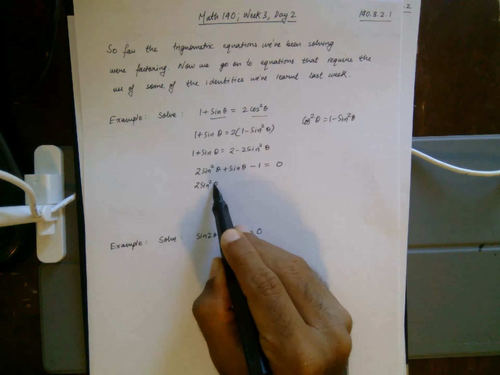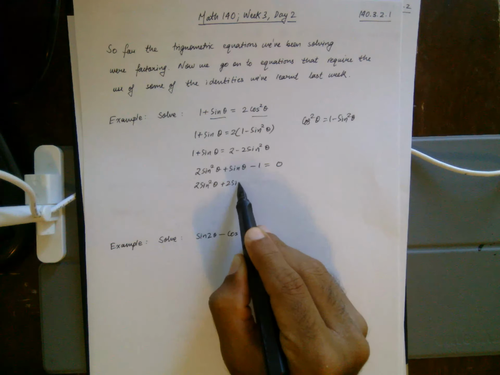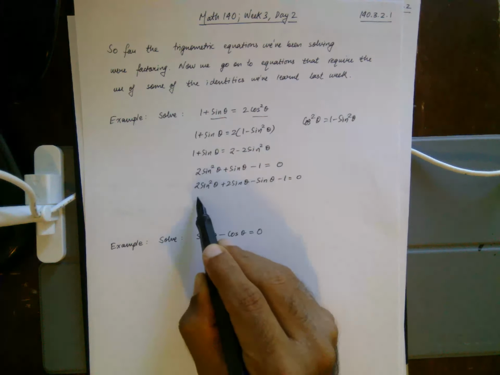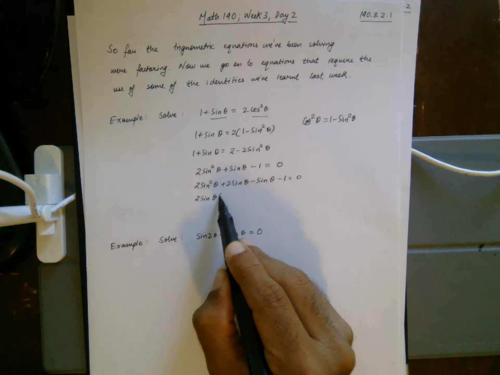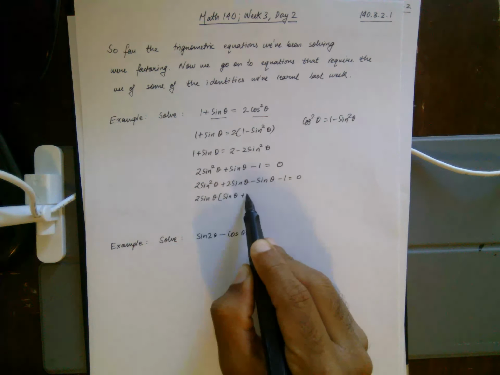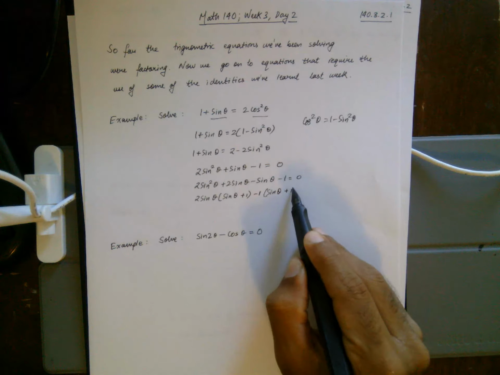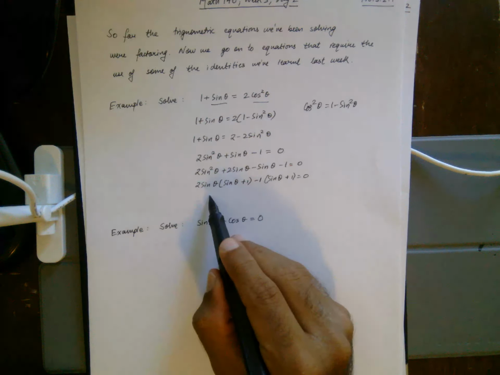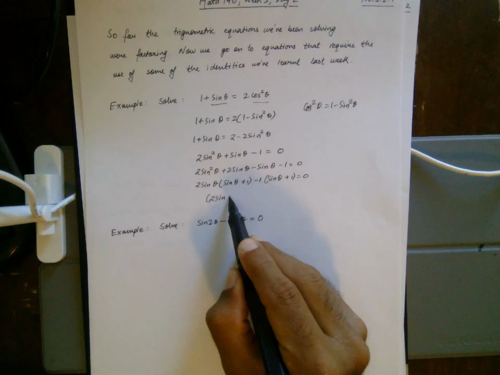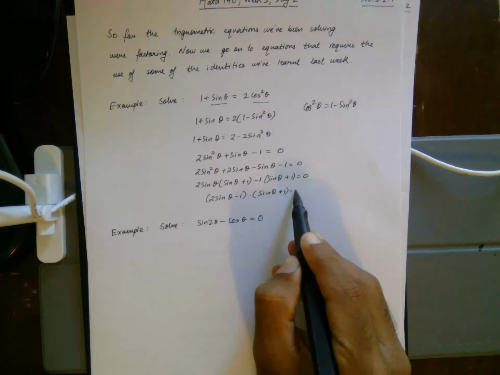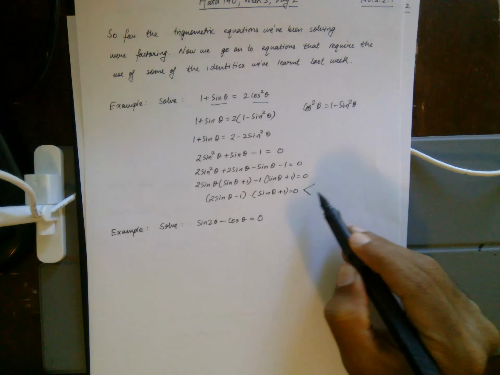which is now reduced to a previous problem that can be solved by splitting the middle term, in which case I get 2 sine theta plus 1 minus 1 sine theta plus 1 equals 0, giving me 2 sine theta minus 1 times sine theta plus 1 equals 0, yielding two solutions.